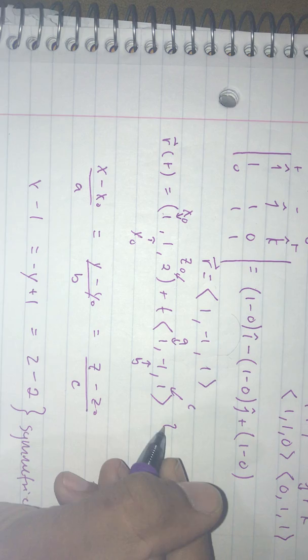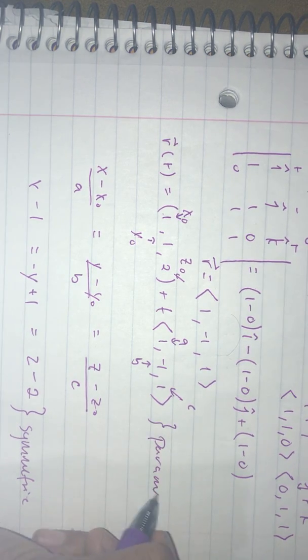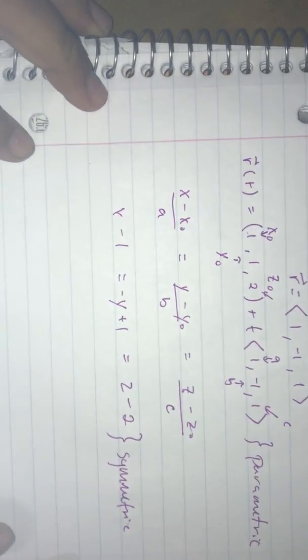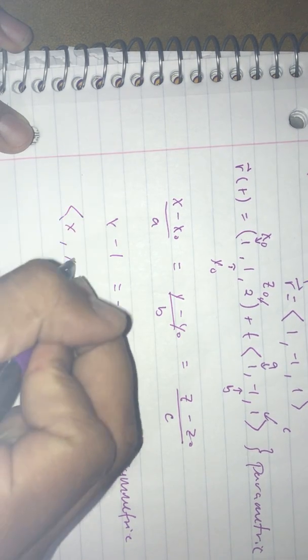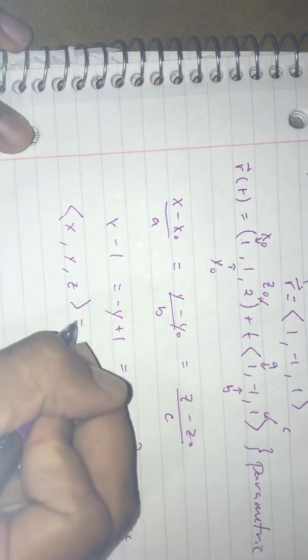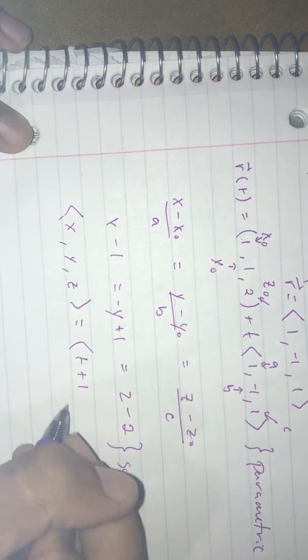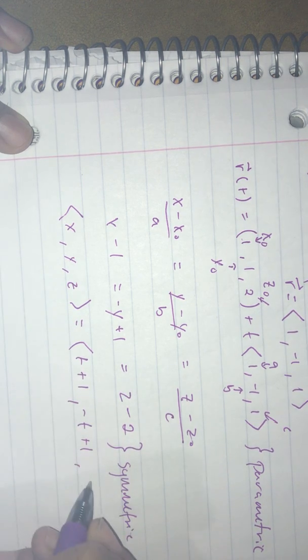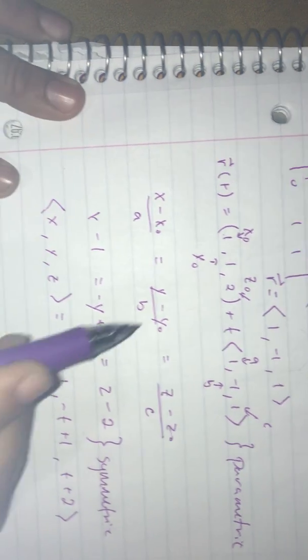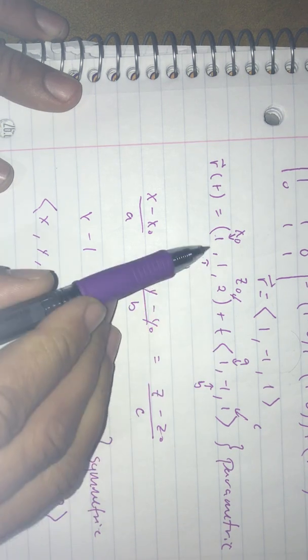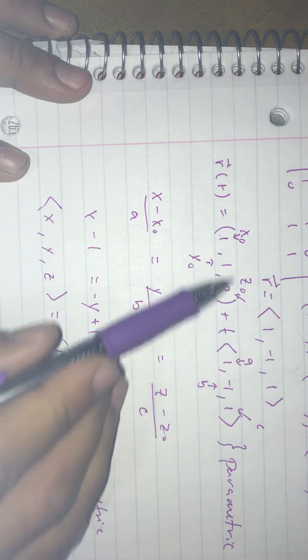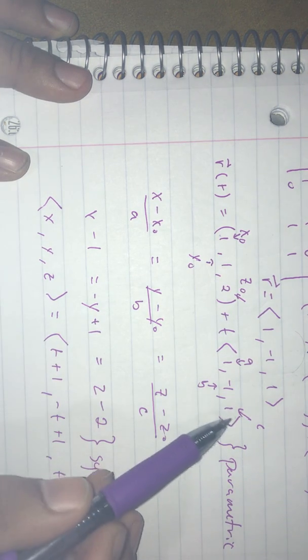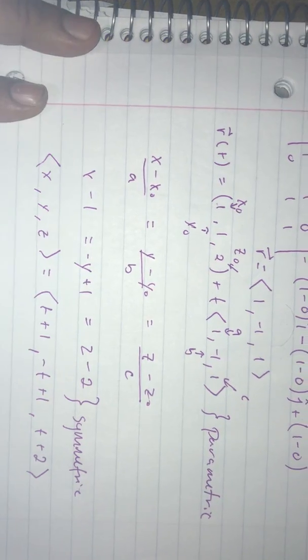And this is going to be our parametric. And then another way to write that parametric equation, if you want to actually solve it through for those values that we just got, it's basically going to be (x, y, z) equals (t plus 1, negative t plus 1, and then t plus 2). And all we did there is we go t times 1 plus 1, t plus 1, and that's in our x position, and then y, t times negative 1, negative t plus 1, put that in the y direction, and then z, t times 1 plus 2, that's going to be our z value. And that's it.